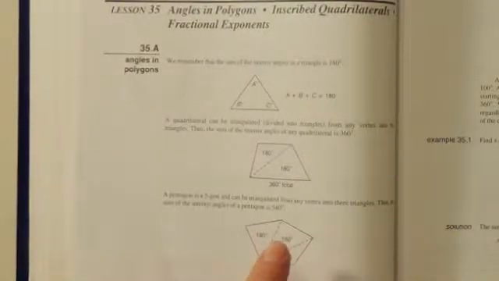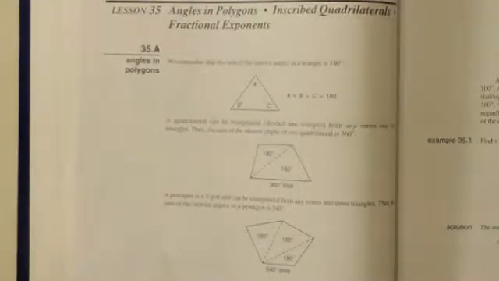A pentagon has 5 sides. It can be triangulated from any vertex into 3 triangles. So we go from this corner to this corner, and from the same corner to this corner. And now we have 3 triangles. Because this is 180 plus 180 plus 180, the sum of the interior angles of any pentagon is 540 degrees. Every time we add another side to a polygon, we can draw another triangle. On page 159 over here, let me move my book down just a little bit, so that'll take care of the shadow. Okay?